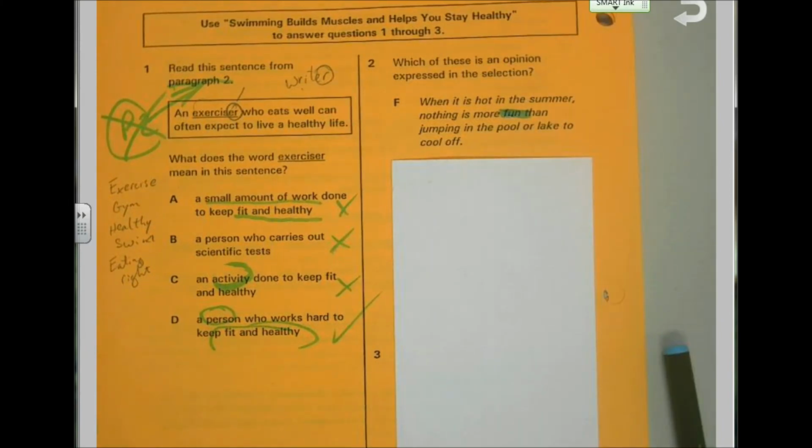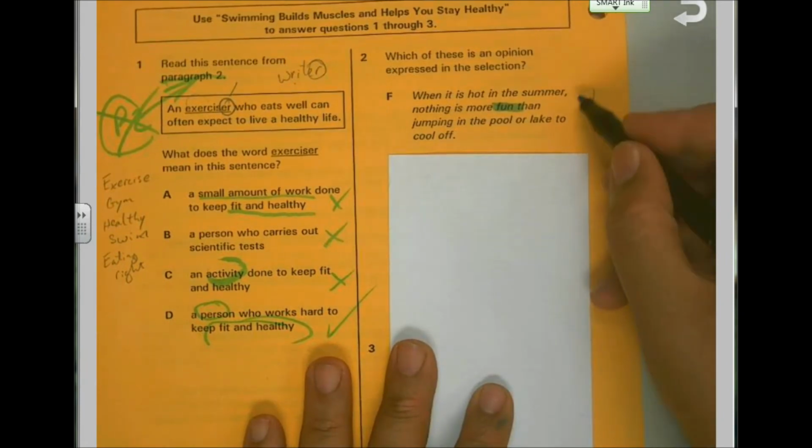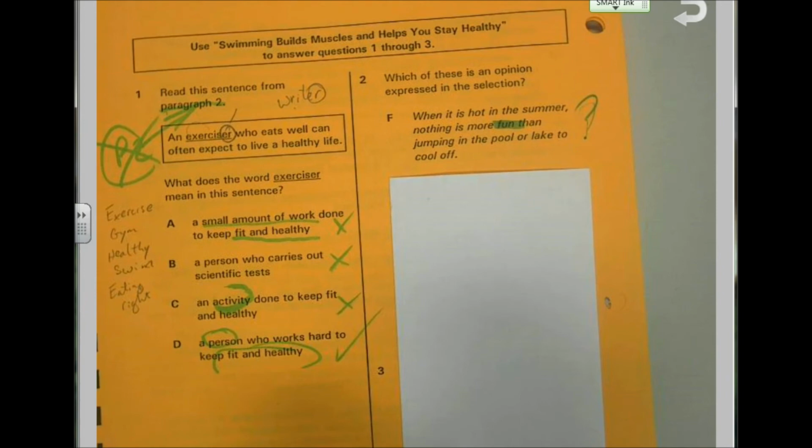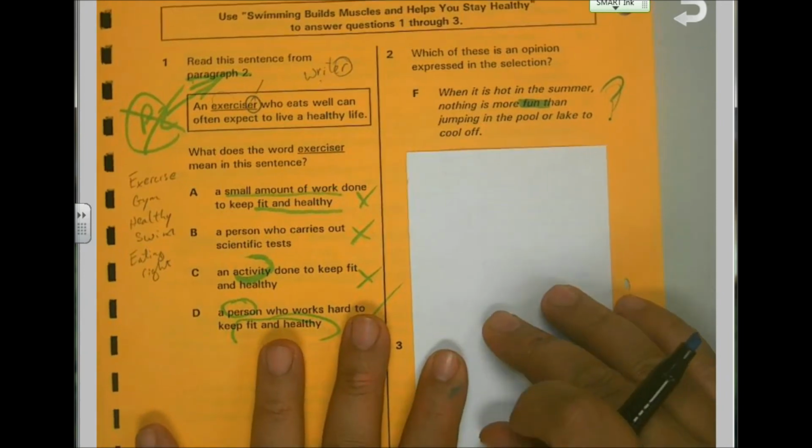Anything fun, different people do different things for fun. I like to read for fun. I like to play Xbox for fun. I like to go camping for fun. My wife, on the other hand, likes Xbox, but she will never go camping with me, because she does not find it fun to sleep in a tent and be uncomfortable. So fun is an opinion. Every time you see fun, that's going to be an opinion. Now, since we haven't checked the other ones, I'm going to put a question mark here, because maybe something's confusing me and I just don't know.